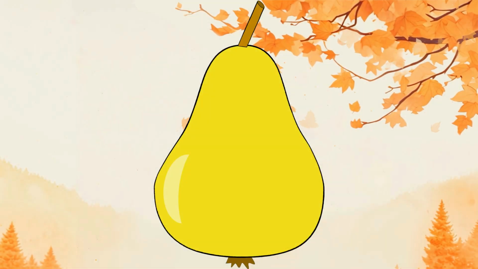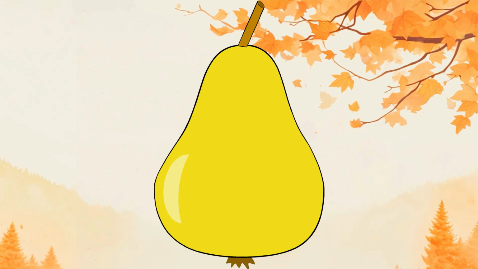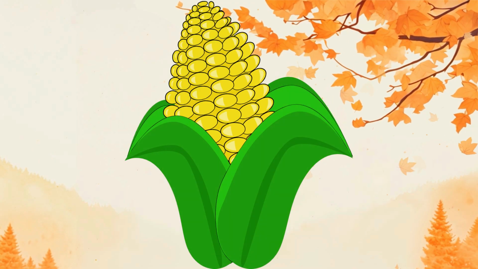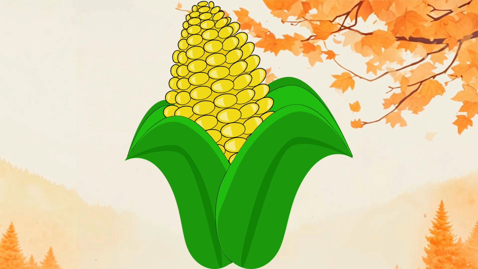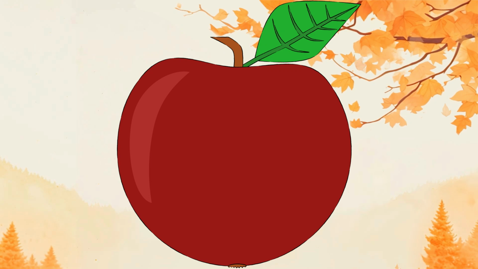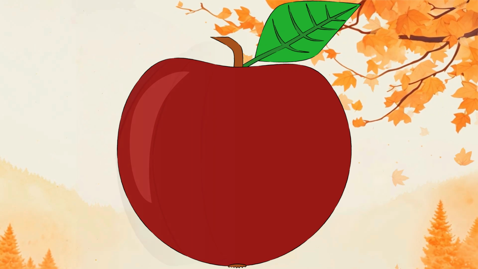Leaves. Leaves are starting to fall down from the trees. Pear. A pear is a fruit and grows on a tree. Corn. Corn is a vegetable and grows in the field. Apple. An apple is a fruit and grows on a tree.